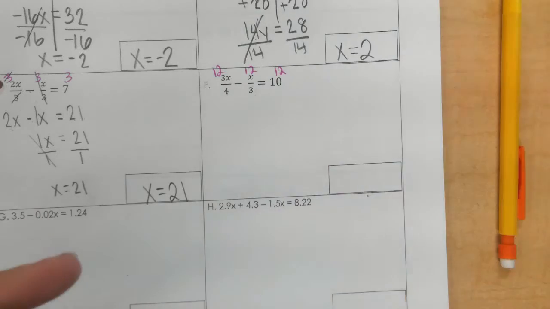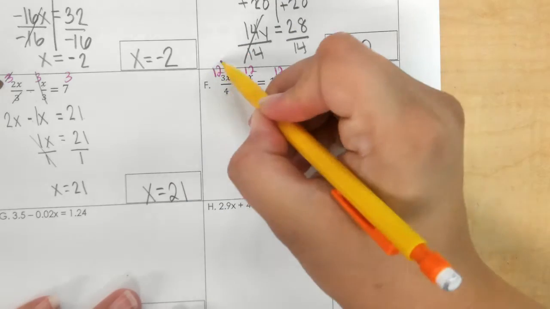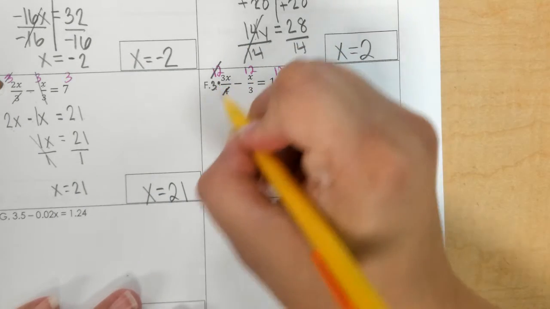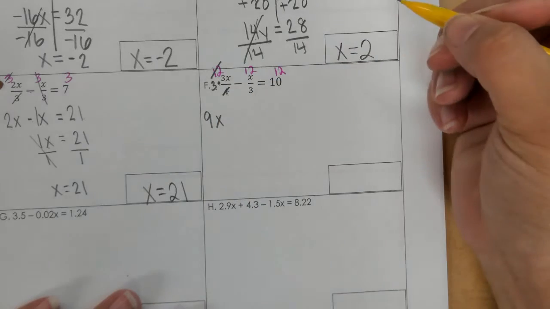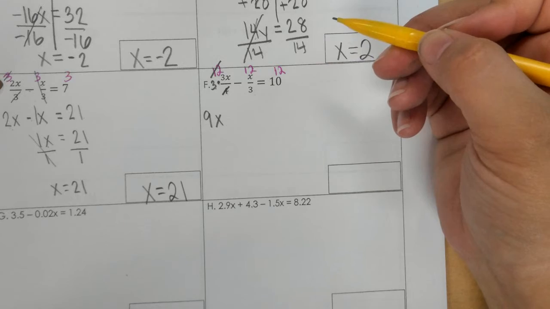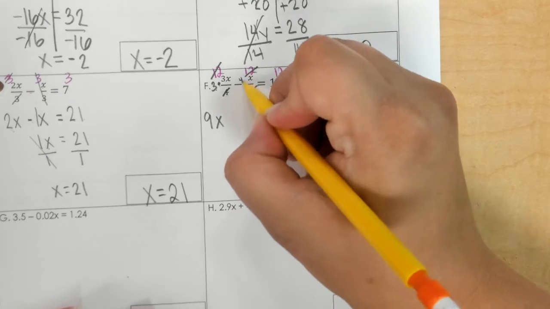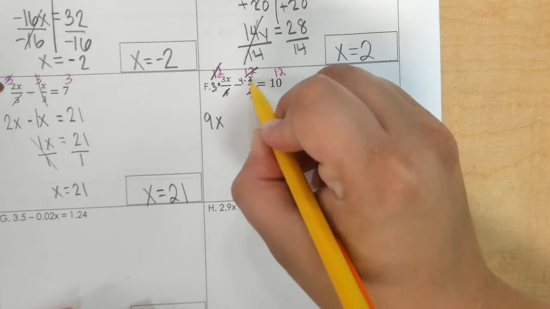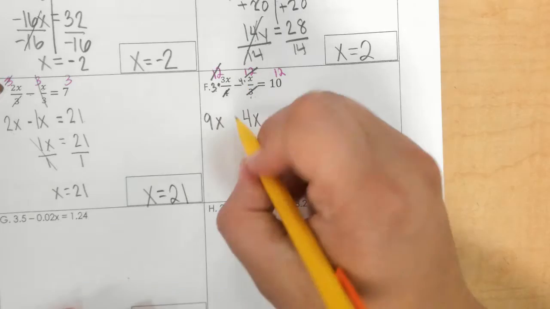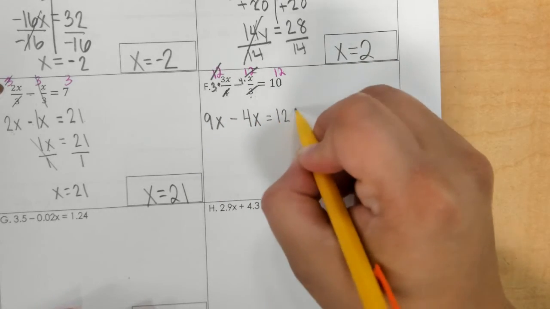So now I need to go ahead and start dividing. I'm going to take 12 divided by 4, and that gives me a 3. And then I will take 3 times 3x and get 9x. Alright, this fraction, 12 and 3 are not the same number, so I need to divide them. 12 divided by 3 is 4. And then I have 4 times x is 4x. But I need to make sure I bring down my minus sign here. And then 12 times 10 is 120.